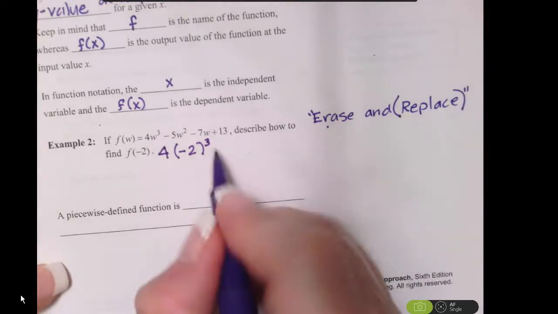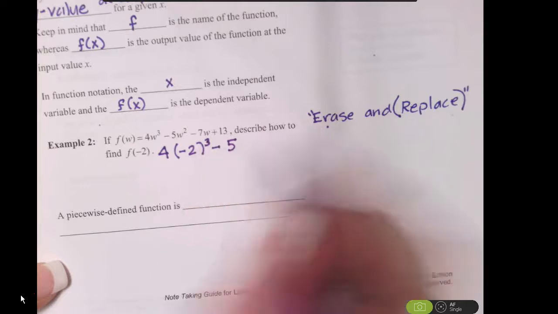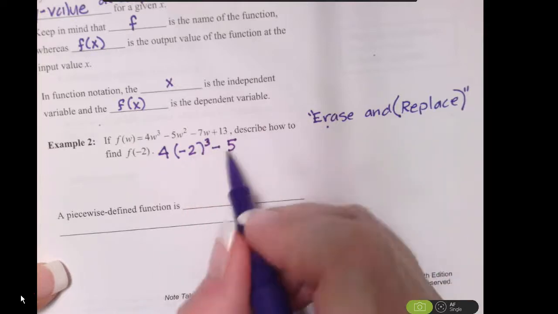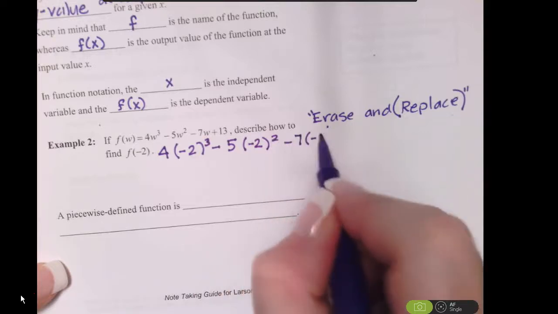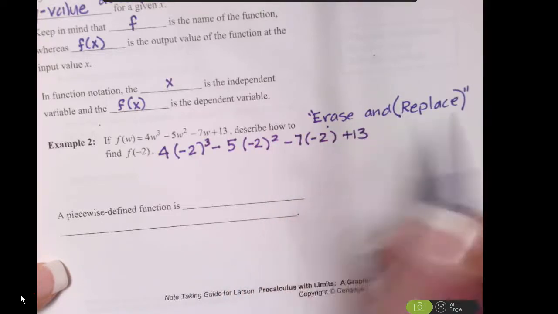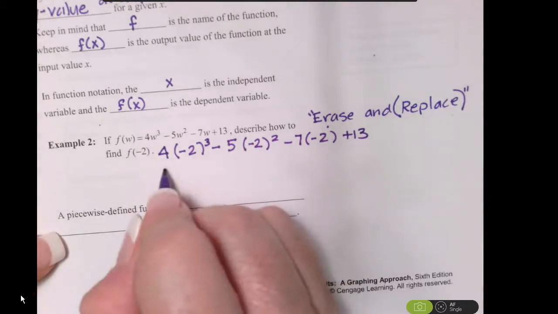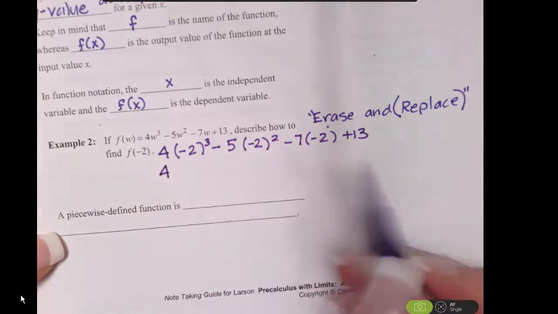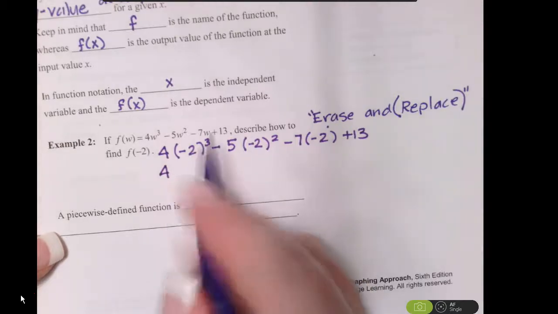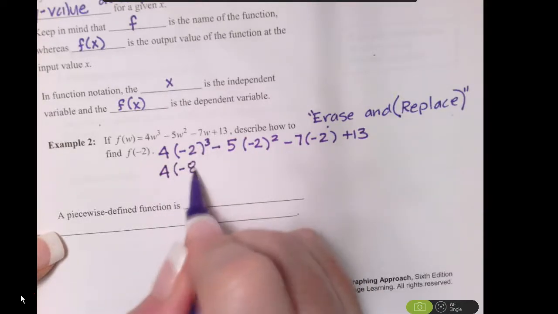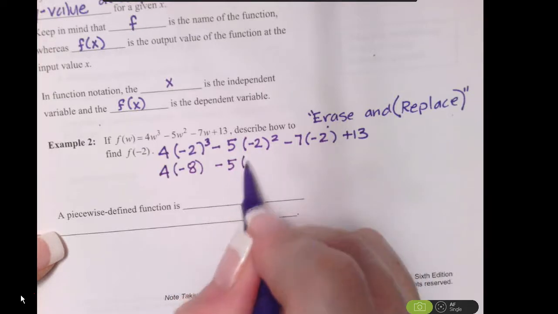That way I'm not going to mess up any values with taking a negative to an exponent. So -5 times -2 squared minus 7 times -2 plus 13. And then I'm going to evaluate this function for those values. So I'm using the order of operations, so I'm working out my exponents first. -2 to the third power is equivalent to -8. -5 times -2 squared is +4.